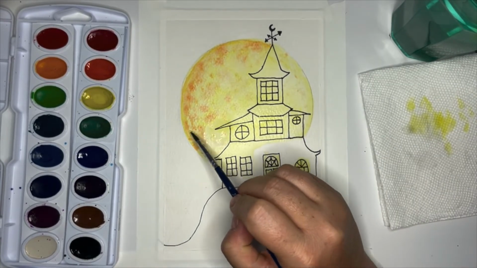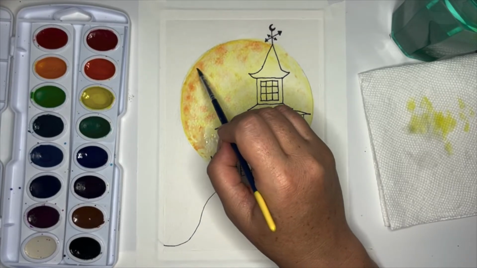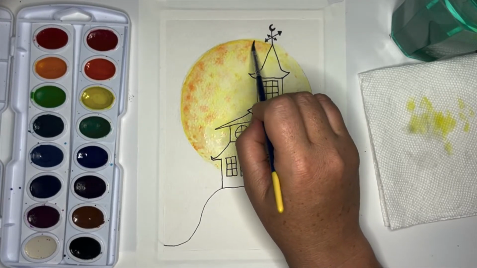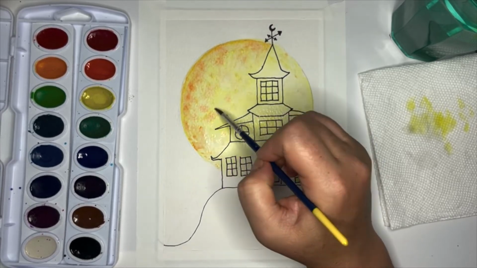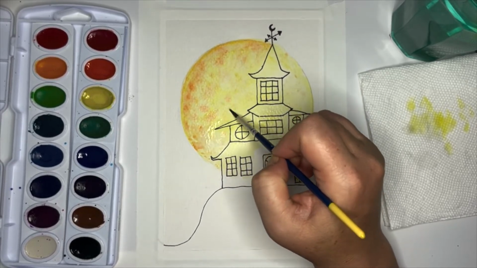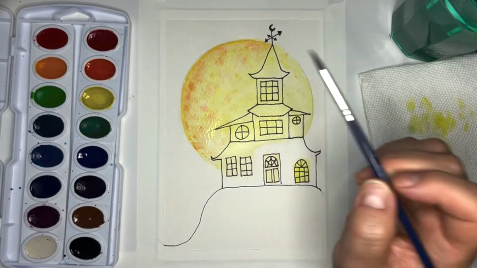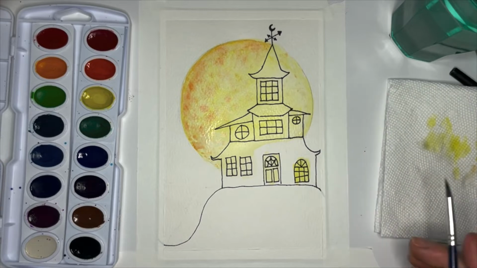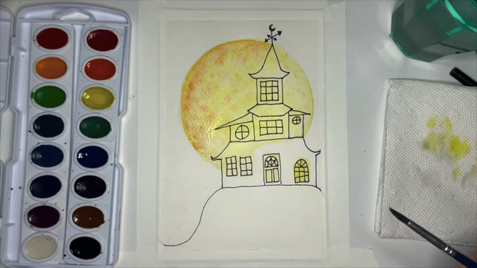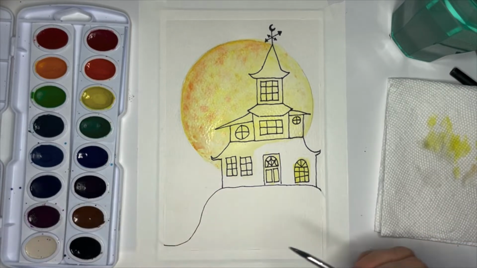And the hardest part about this is we're going to have to make sure the edges of this moon are nice and dry before we start painting the sky. That's not fun, waiting, but that's the way watercolor works. So I've got my moon looking the way I want it to look. I think what I'll do is just color in this hill down here. My hill's not going to have anything on it. It's just going to be a plain old hill.